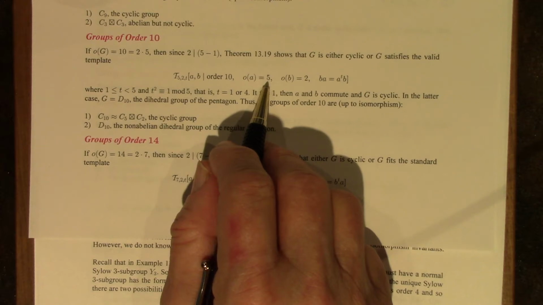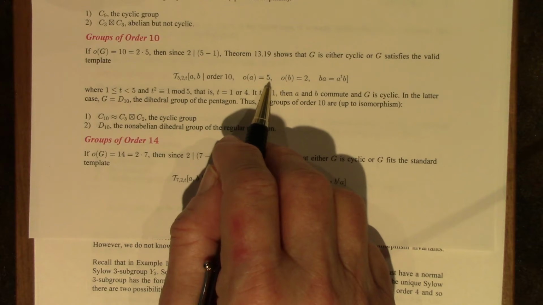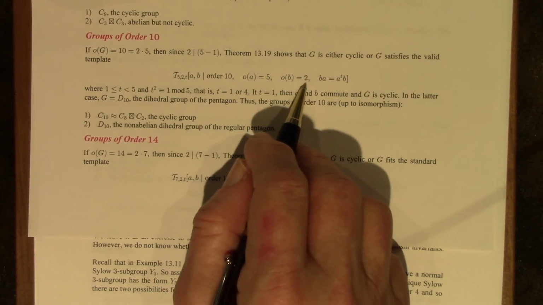Here is our rotation. It has order 5, so we've got a 5-sided figure. And here's our reflection.